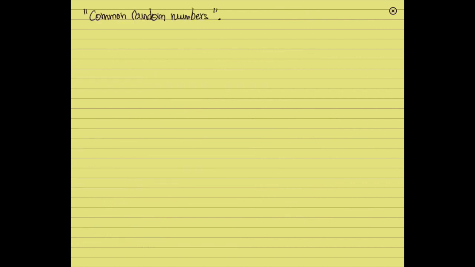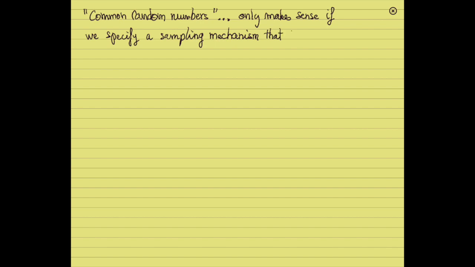So to sum up, common random numbers is a strategy that makes sense if we specify a sampling mechanism that would transform random input denoted by u into the variable x and the variable y. And then we talk about common random numbers if we provide the same random input when generating x and generating y.